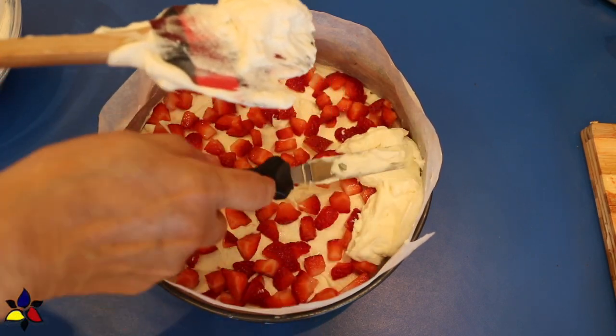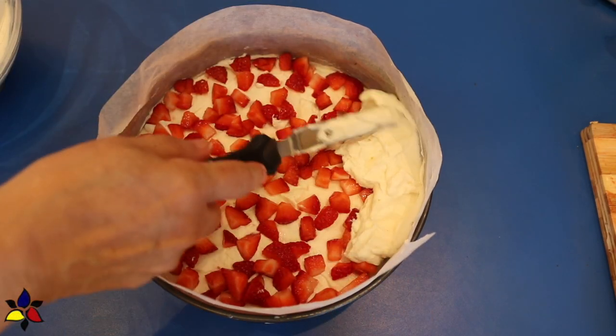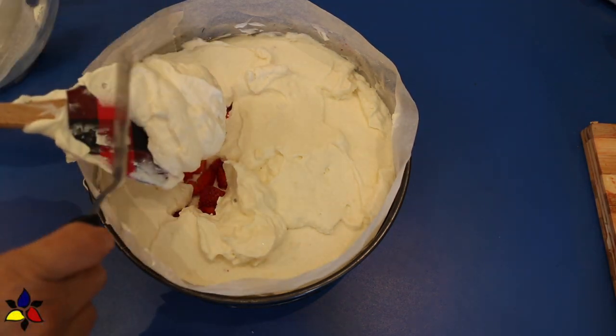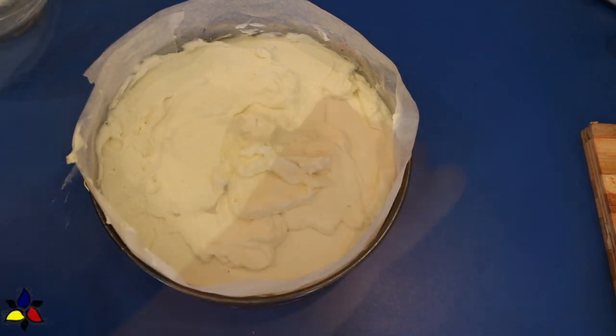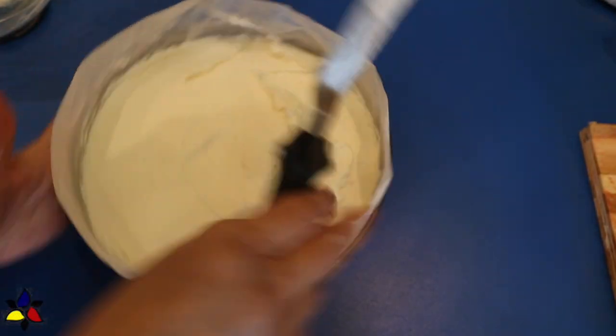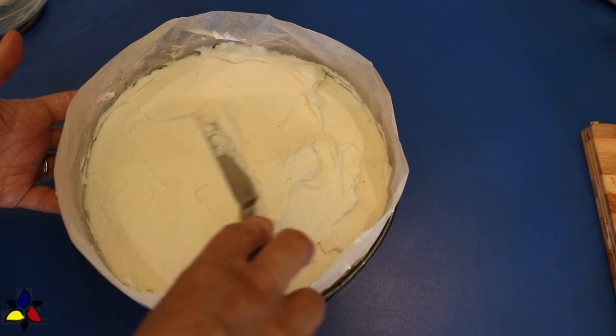Having distributed all of my strawberries on top, I'm going to pour the rest of the cheesecake on top of the strawberries, and this time carefully smooth the surface. In order for the cheesecake to set, I highly recommend you cover the cake with cling wrap and refrigerate overnight.